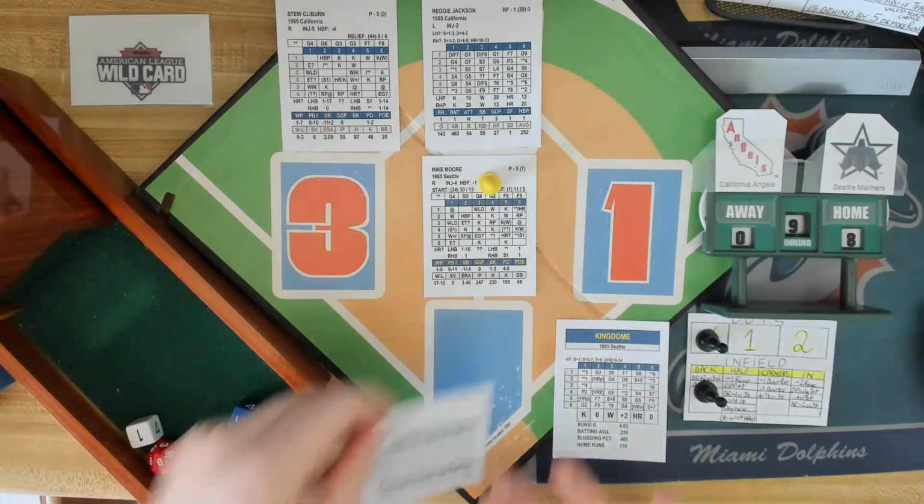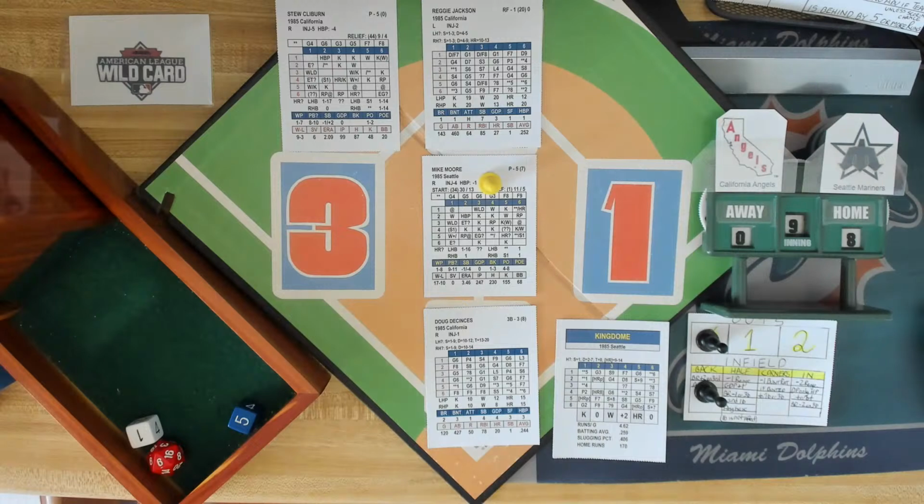I think not. Here's Doug DeCinces. DeCinces is 0 for 3. Checking the bench. They're going to have DeCinces hit. Angels bench was not that great. But there is one batter I can use, but I'll probably save him. So Jackson on at second. Here's DeCinces. Moore is still going to pitch. He is tired, but he hasn't hit his fatigue innings yet. Infield is normal.